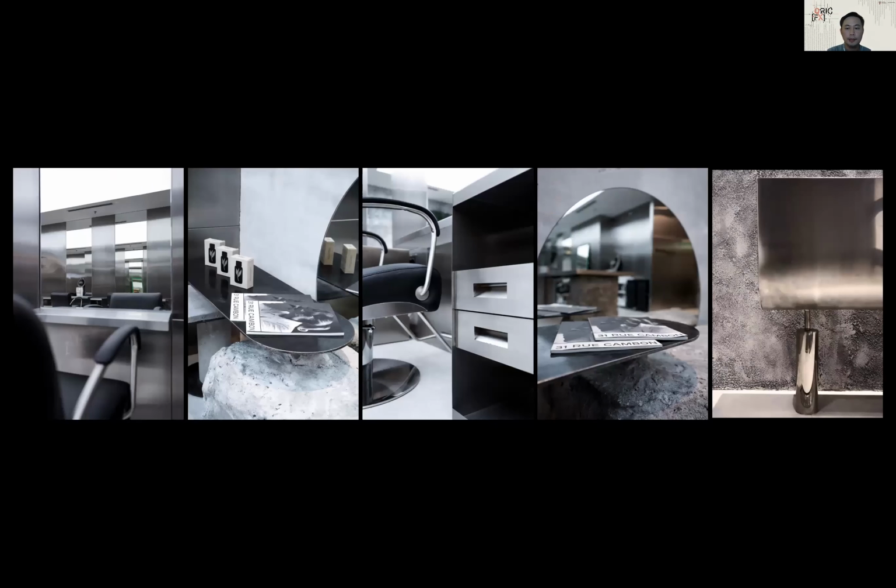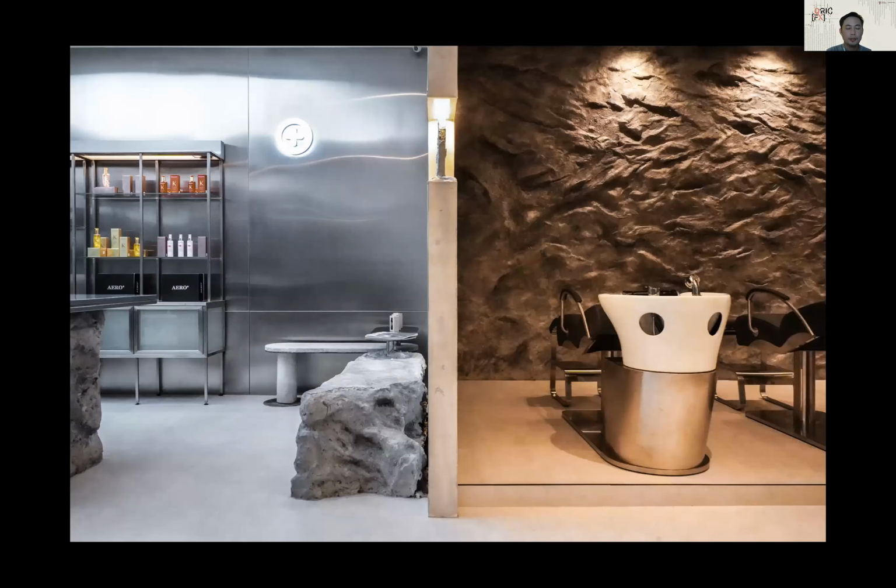And these are some of the details. And of course, you see both contrasts. Again, we like to play with different lighting settings, warm light with daylight. On the left-hand side it's daylight, and on the right-hand side, a warm light. Again, there's a stone wall where the wash stations are, against the color bar itself.